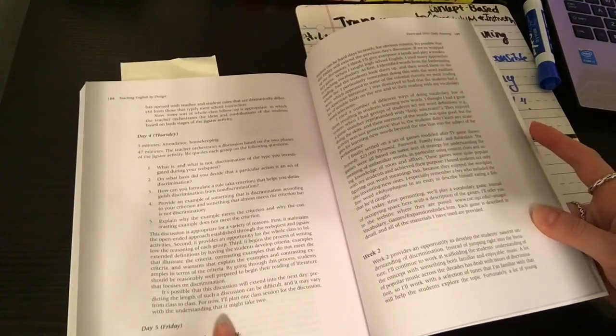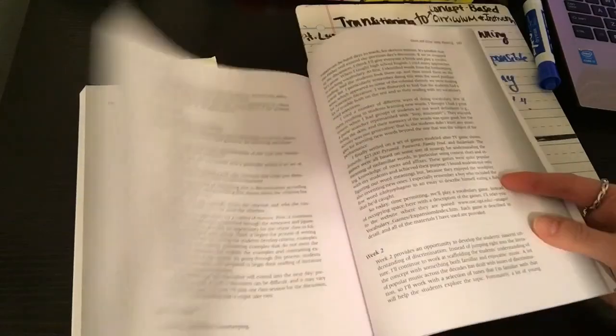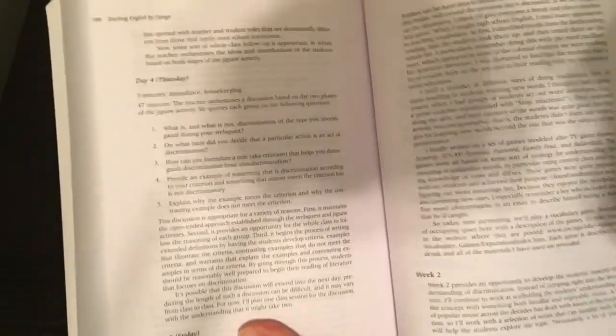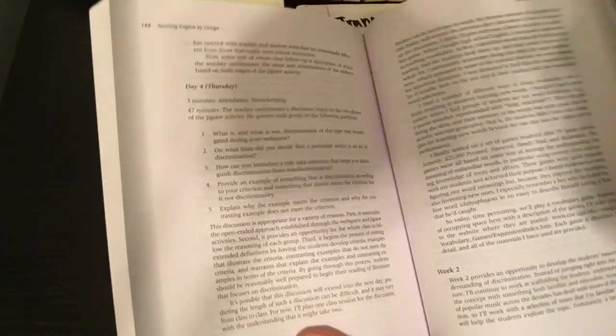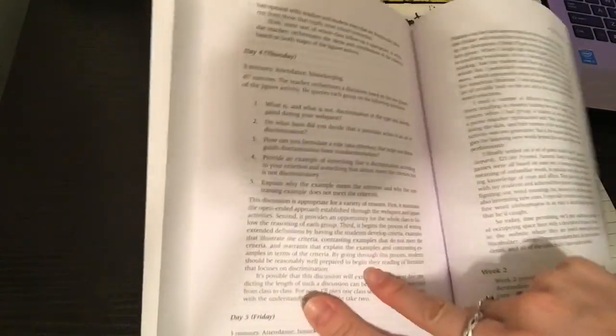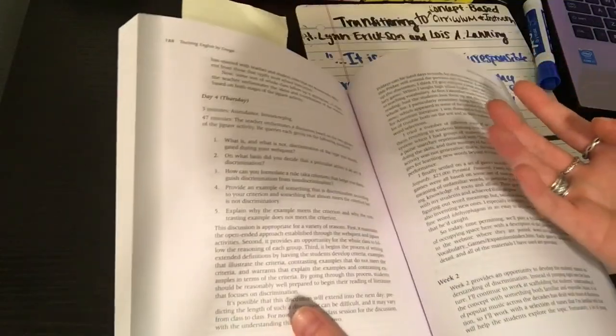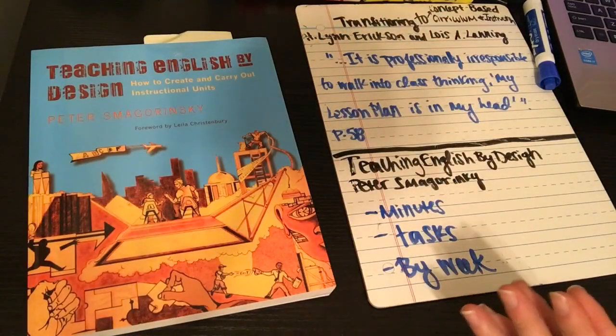For example, on page 168, he writes, for 3 minutes, it'll be attendance and housekeeping. For 47 minutes, the teacher will ask these questions and it'll be a discussion. Essentially, for me, that's all you really need when writing a day-to-day lesson plan.